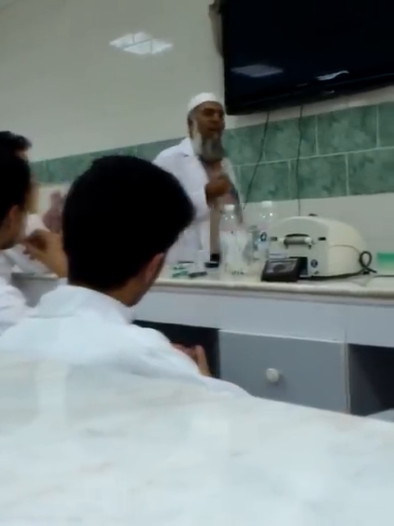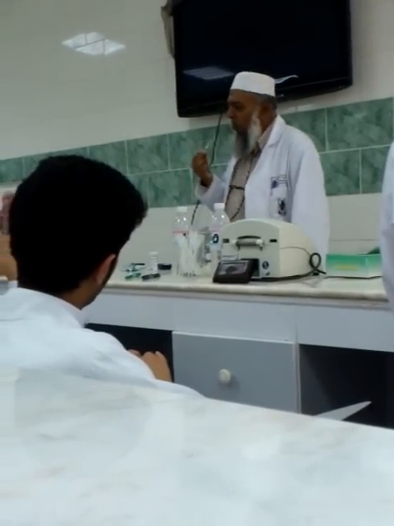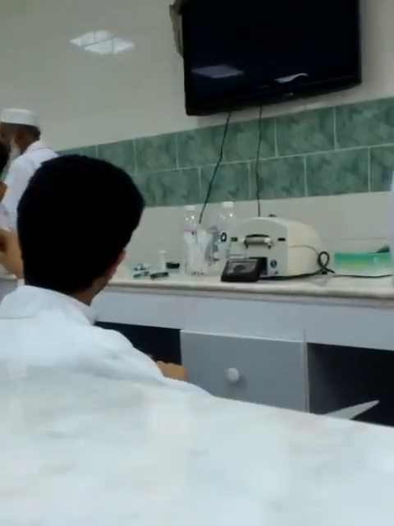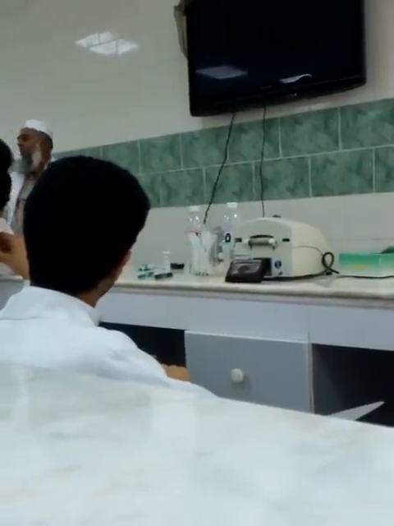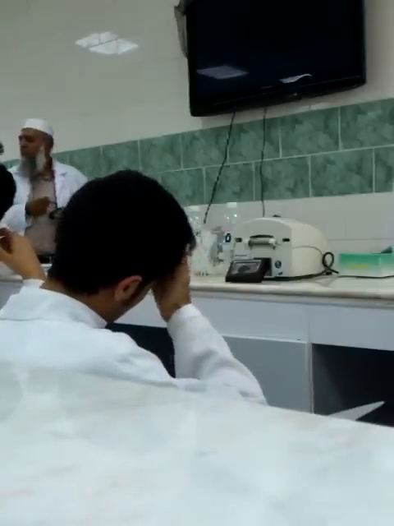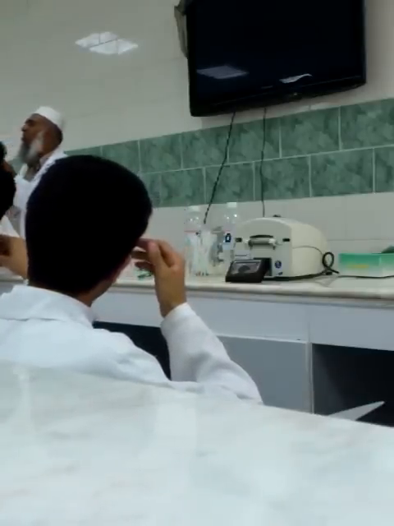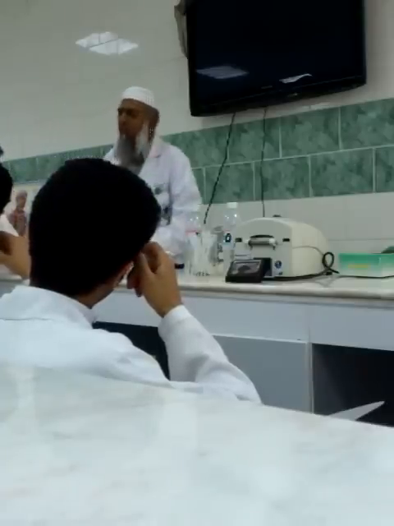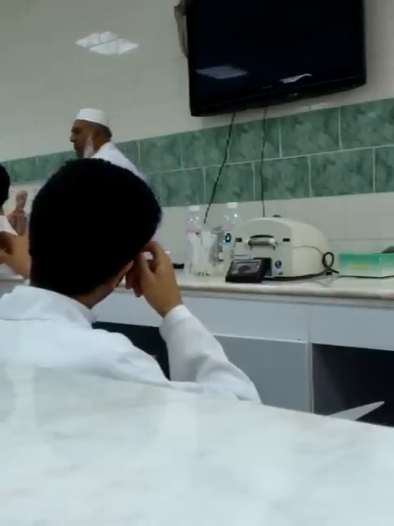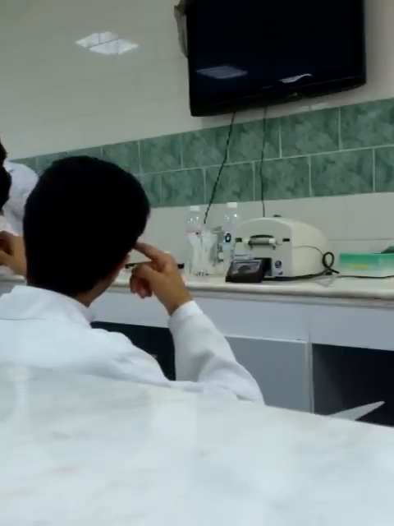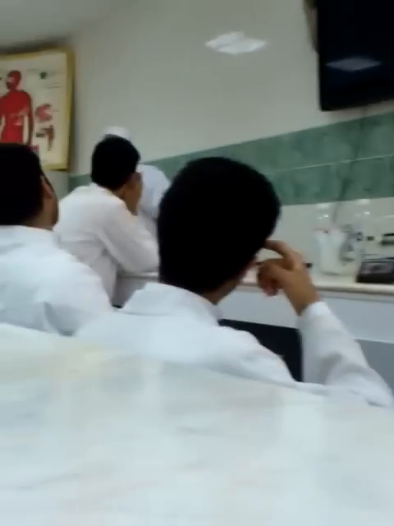Now what is the advantage? Suppose that one day your battery is out of order or something is wrong with your glucometer and you cannot check your glucose level. But in order to take insulin, it is a must. So what you can do, just take a drop of blood, put it on the colored area as usual.